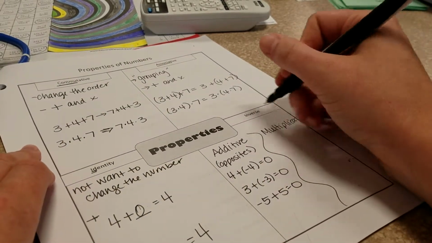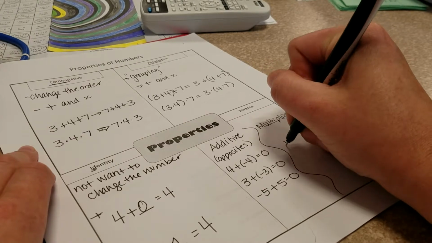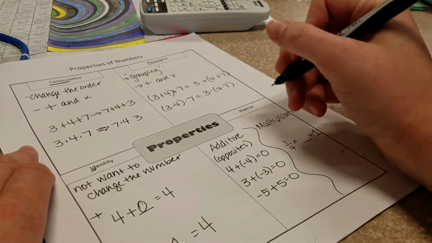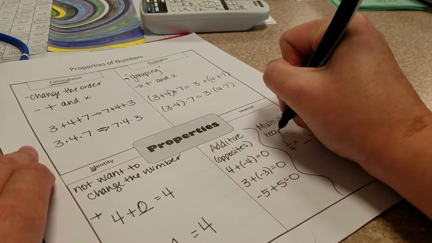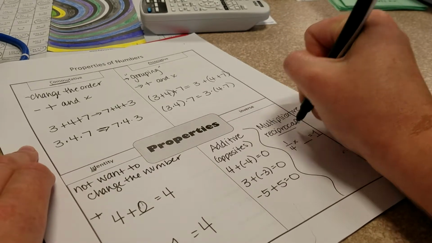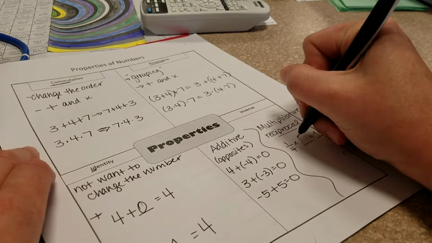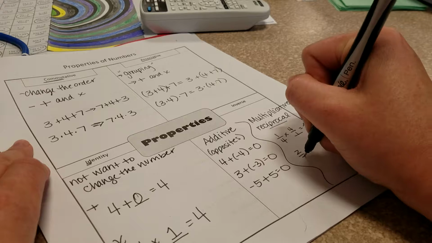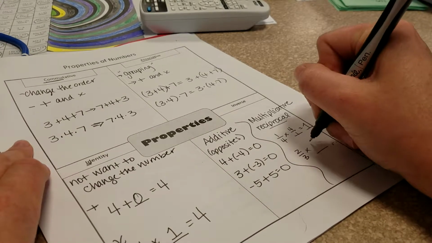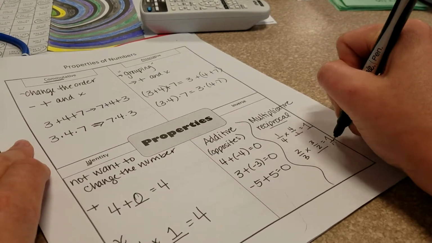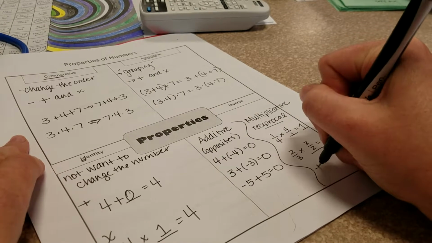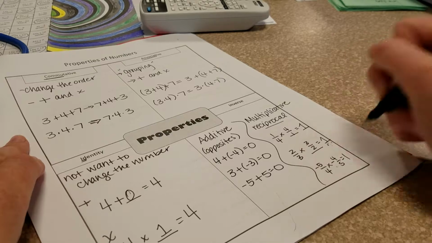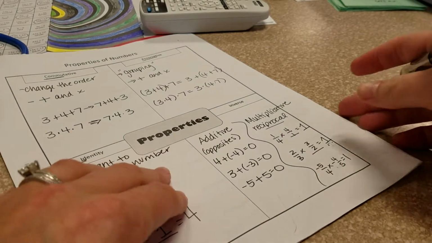In terms of the multiplicative inverse, we want to know if I have a fraction like 1/4, what can I multiply it by to get 1? Earlier, when we talked about dividing fractions, this was actually called the reciprocal. And when we multiply by the reciprocal, which here is 4 over 1, we get 1. So if I have 2/3, I'm going to multiply this by 3/2, and that's also going to give me 1. Negative 5/4, I'm going to multiply by negative 4/5 to give me 1. Okay?